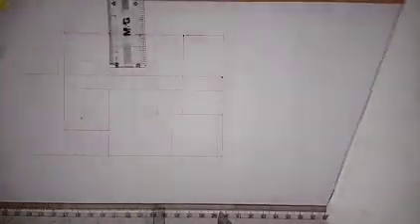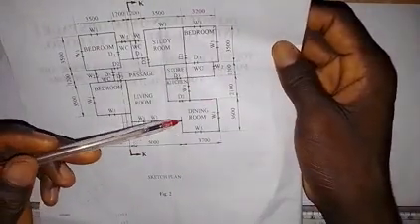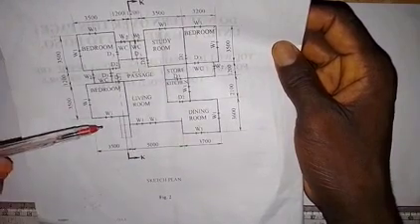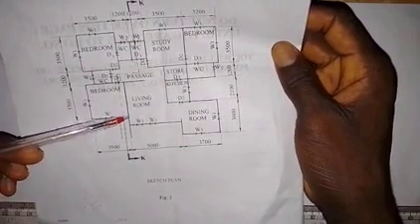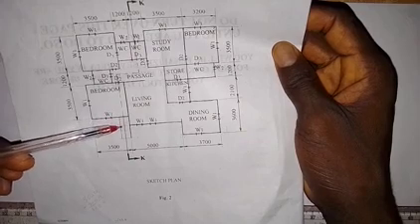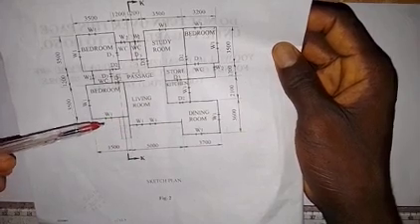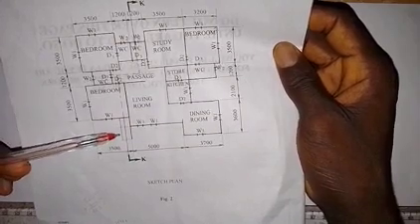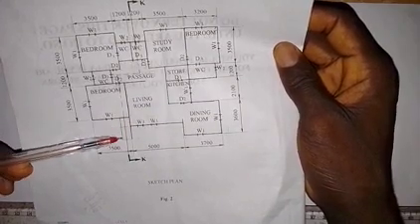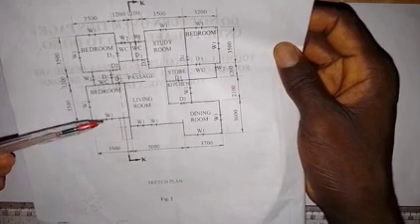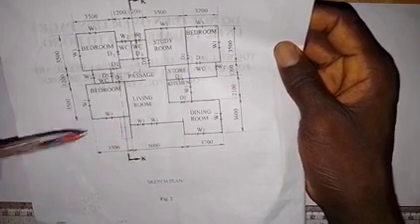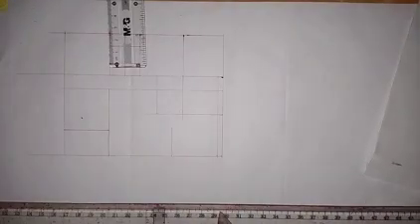Okay, so we work that out. The distance from here to here is not stated. Probably they wanted to state it, that's why they drew these dimension lines. I don't know. They wanted to dimension it, so probably it was intentionally omitted. I don't know. All right, so this is what I'm going to do.